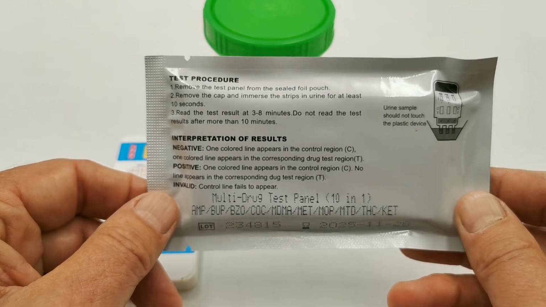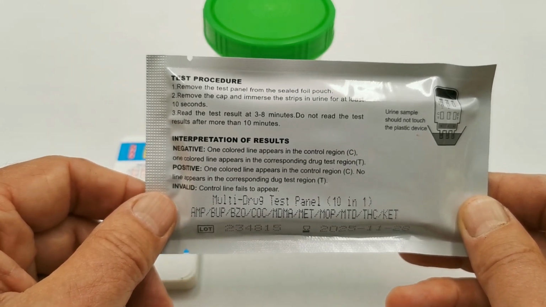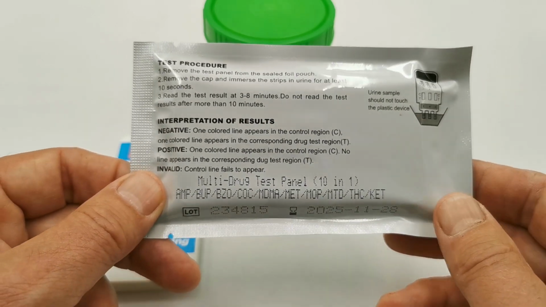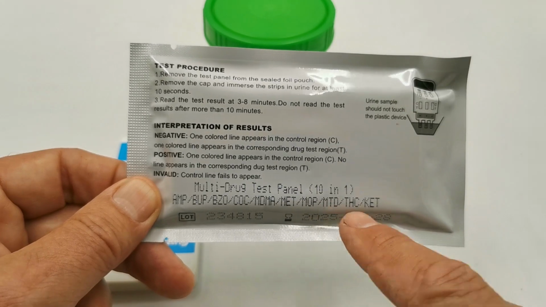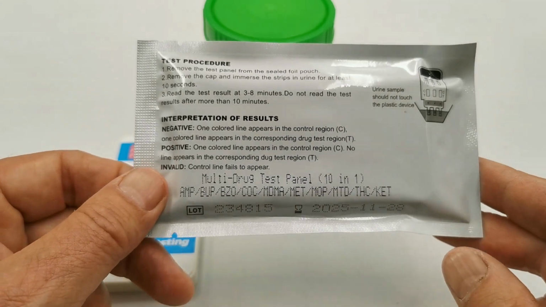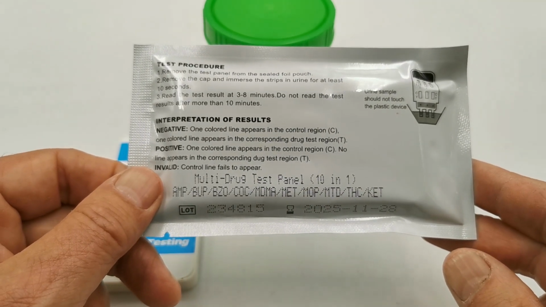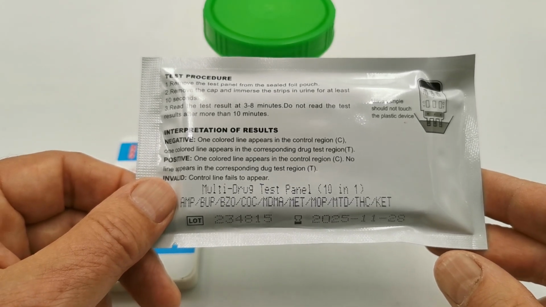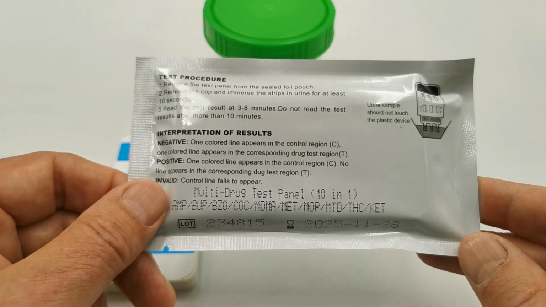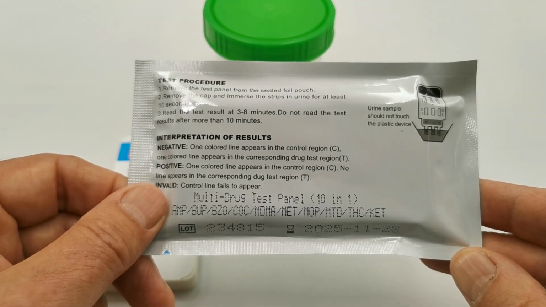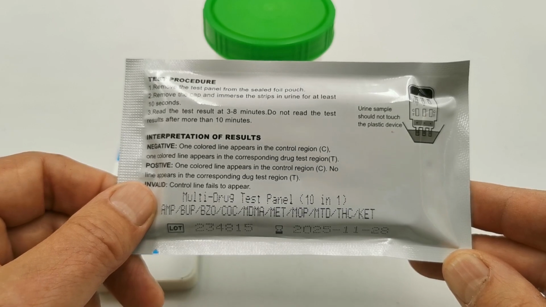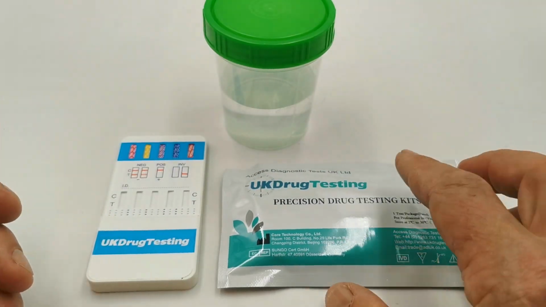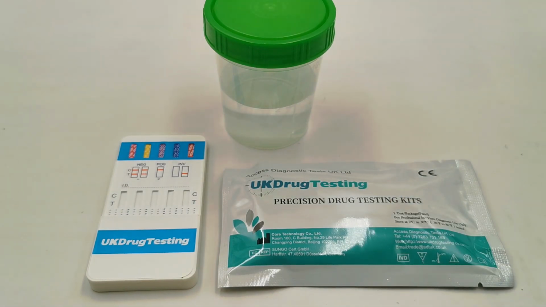On the rear of the foil, we've got a very simplified and easy to follow test procedure advice and interpretation of results advice. We've also got the 10-in-1 drug abbreviations included on this test, which is intended for workplace screening. The tests include amphetamine, buprenorphine, benzodiazepines, cocaine, methamphetamine, MDMA, which is ecstasy, MOP for opiates, MTD for methadone, THC is your cannabis screen, and Ket is your ketamine. So a good combination for UK workplace or home or self-testing.